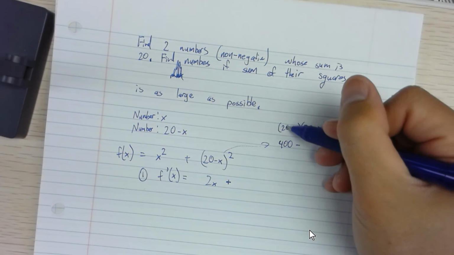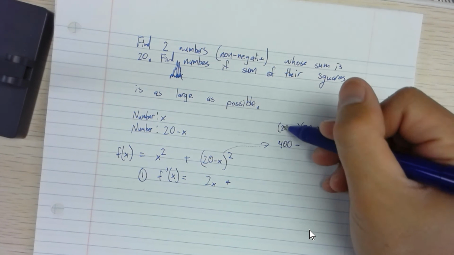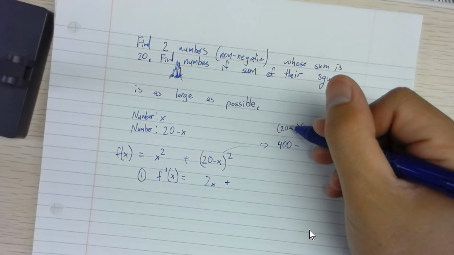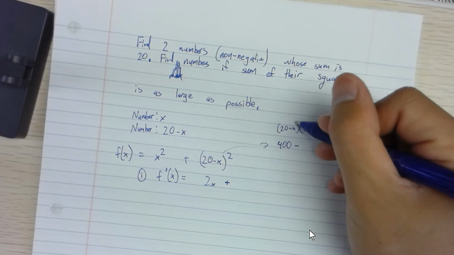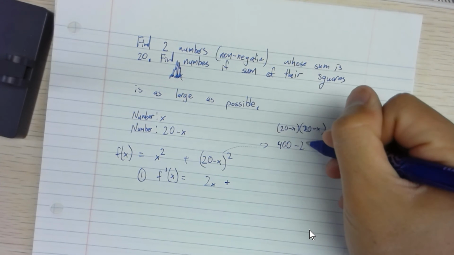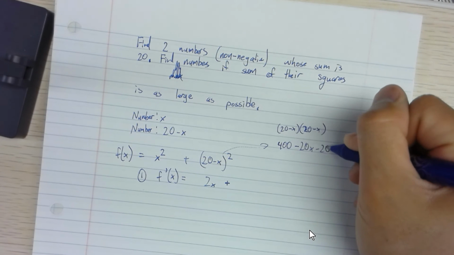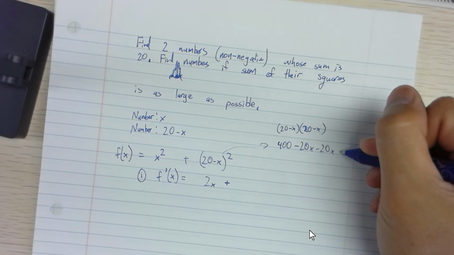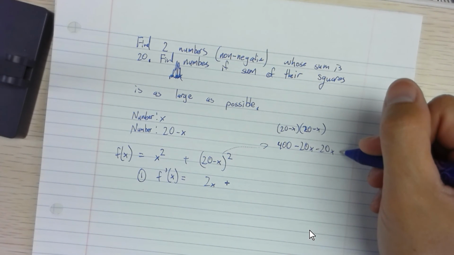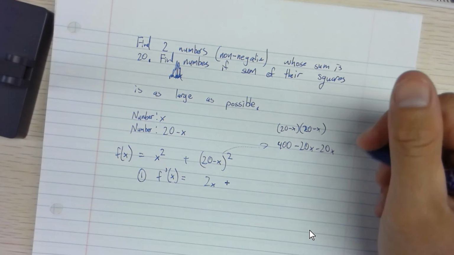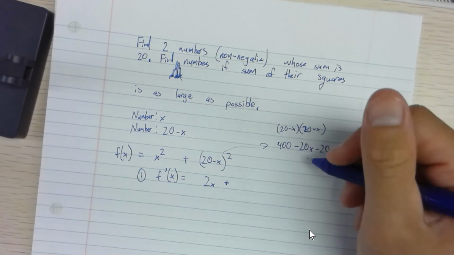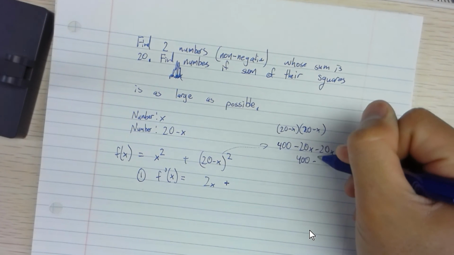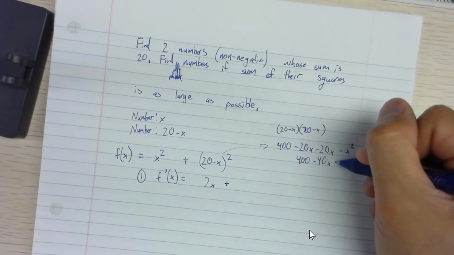First is 20 times 20, which is 400. Outside is 20 times minus x, that's minus 20x. Inside is minus 20x. And last is minus x times minus x, which is minus x squared. And then you get 400 minus 40x minus x squared.